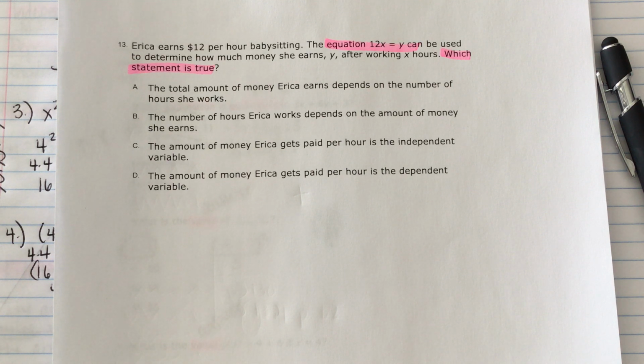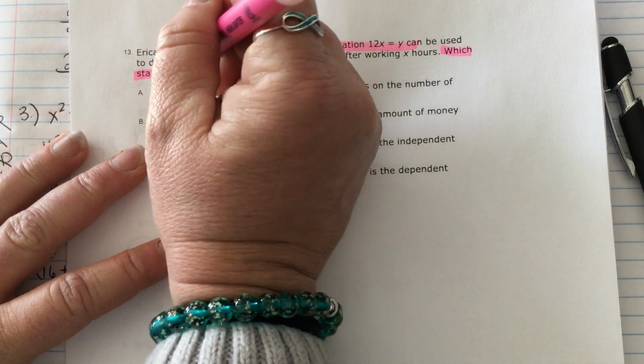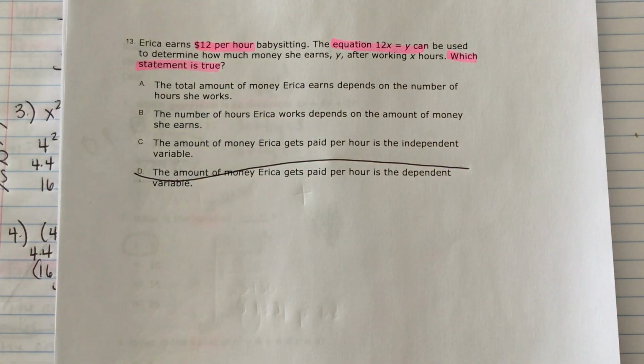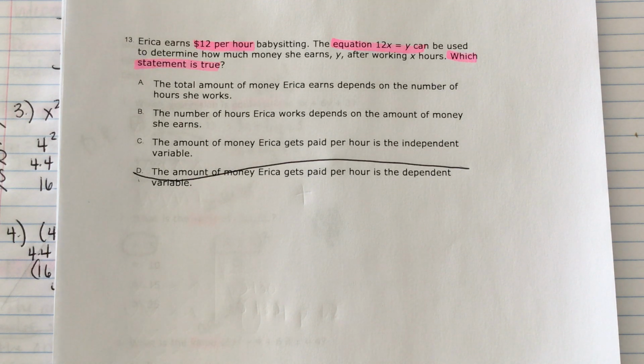All right, have a seat. How much does Erica earn per hour? $12. Is that ever going to change? D is not right. The amount of money she makes per hour is always going to be $12. Always. Okay? So the amount of money Erica gets paid per hour is the independent variable. Okay? Possibly.